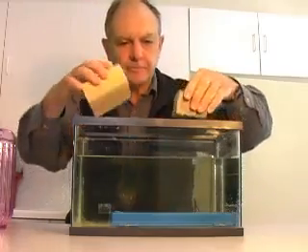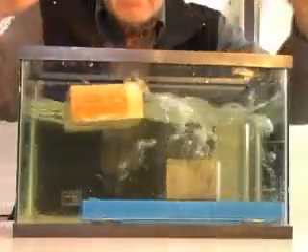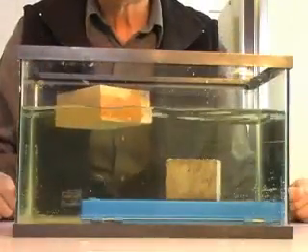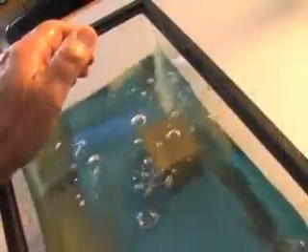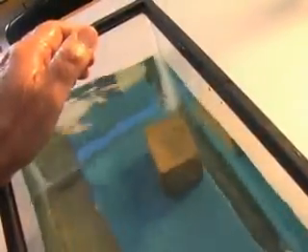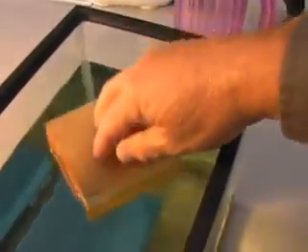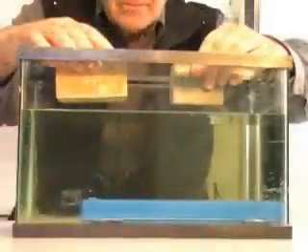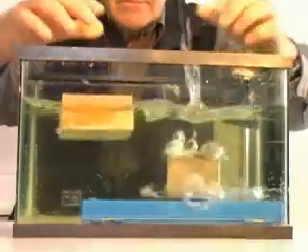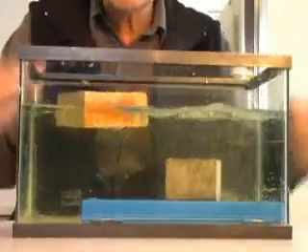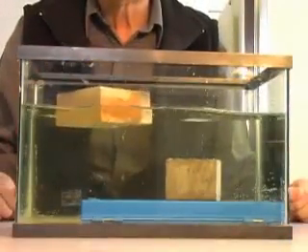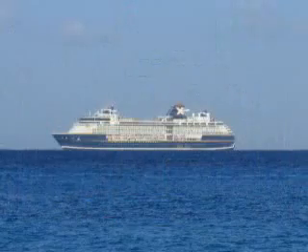Let's find out. I suspect your prediction was correct, that the concrete block sinks. When I ask the question, why does the concrete block sink, the answer often is the concrete block is heavier than the wood block. We have to be careful with our vocabulary and understanding here.